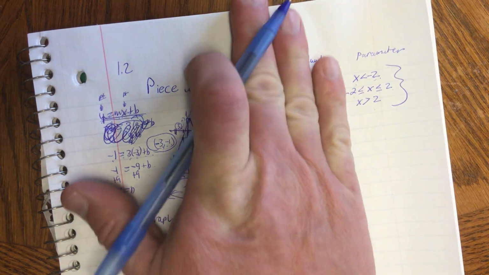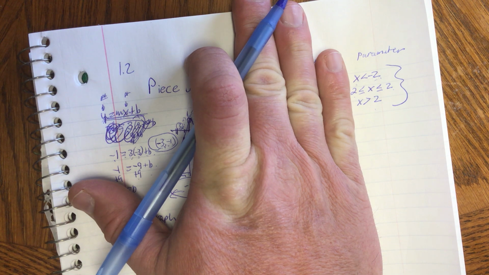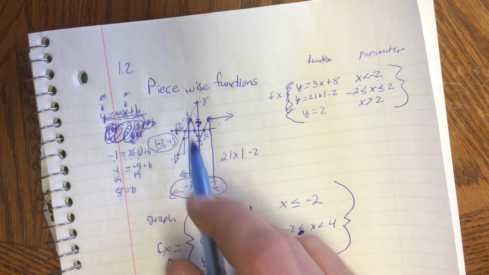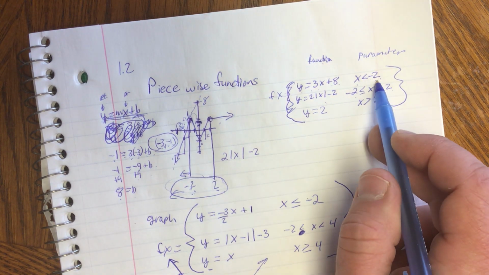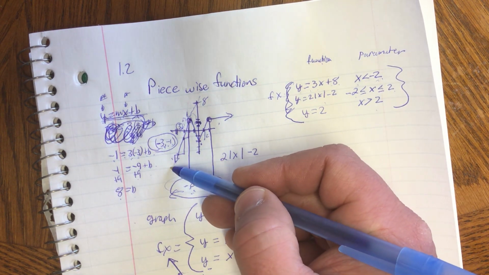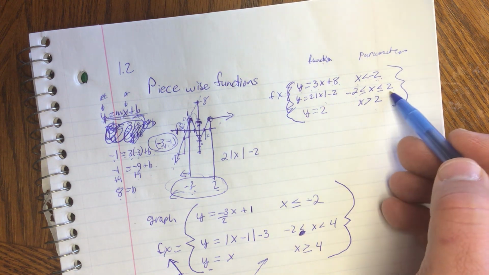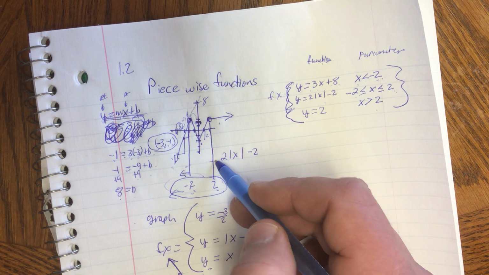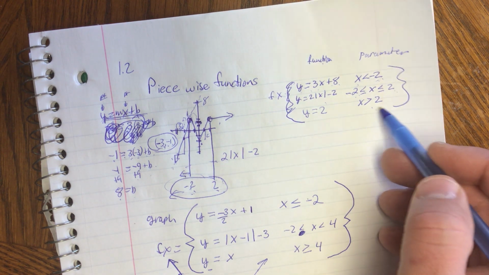I can list these parameters before I do any of the equation. I can just look at the graph and say, okay, it's going to change direction at negative 2. So x has to be less than negative 2 for the side that goes on the left. Has to be between negative 2 and 2 for the part that's between those values. And then it has to go right of 2.